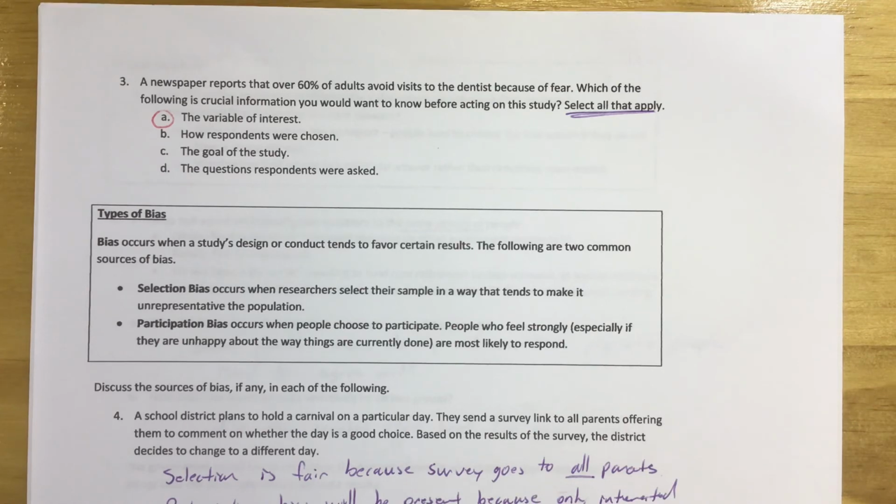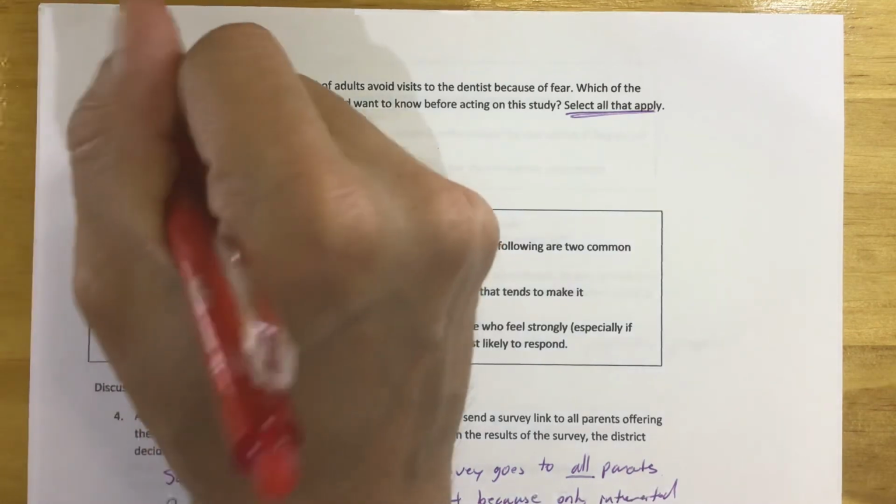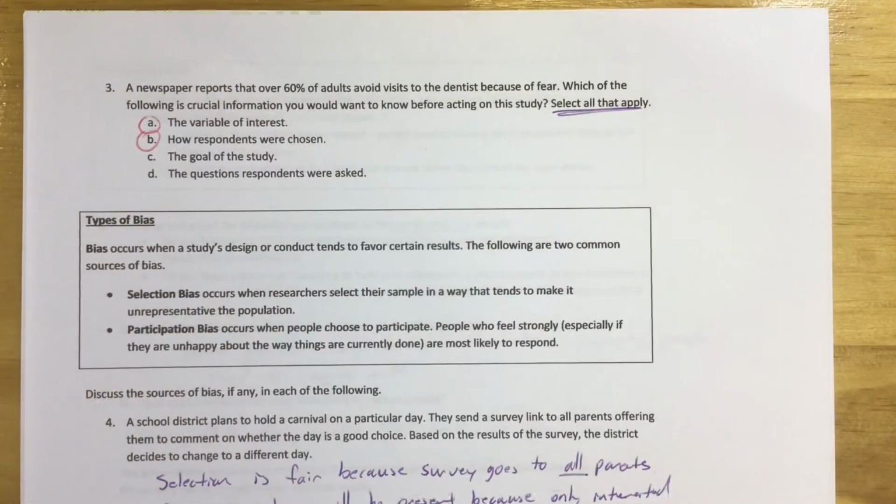B, how the respondents were chosen. Yeah, probably, because if you got such a high percent of people who are afraid to go to the dentist and avoid it, you might just be talking to people that know that they have problems with their teeth, and then they're afraid of maybe the cost. Maybe that's a fear. It could be the cost, but it might be the pain. C, the goal of the study. You'd probably want to know that one, but I think that one might be a little bit premature, so I'm not going to circle that one.